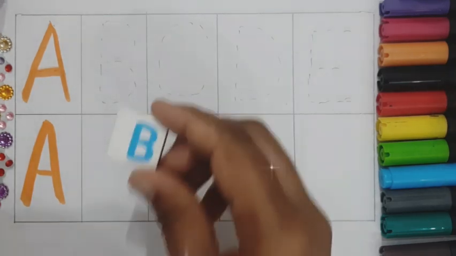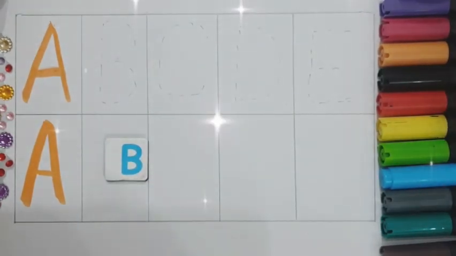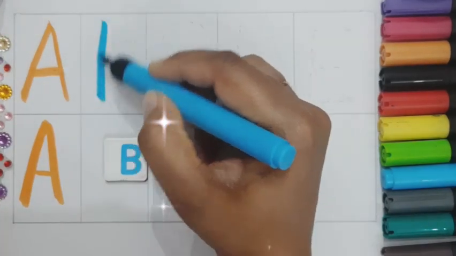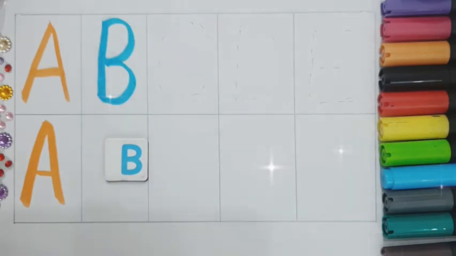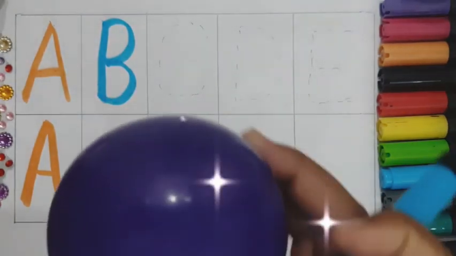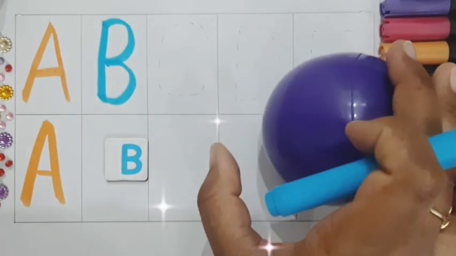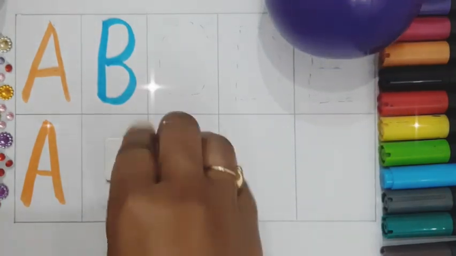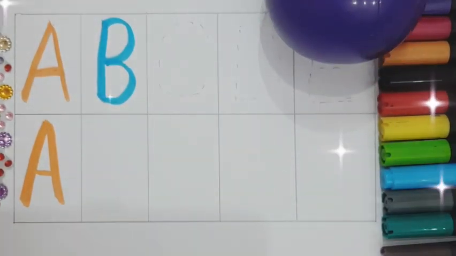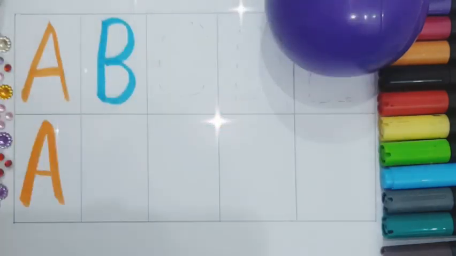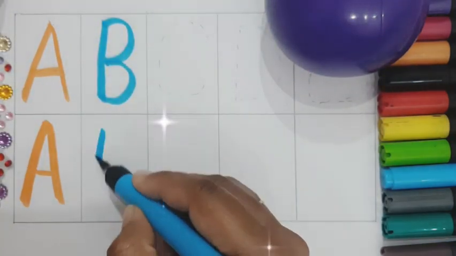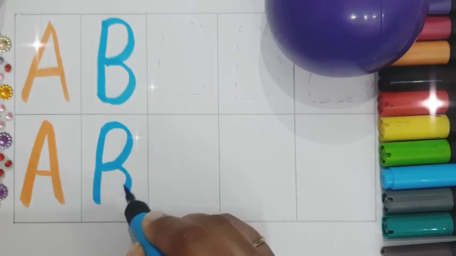Capital letter B, blue color. Capital B for ball, B for ball. Capital letter B for bee, B for bee. Blue color B.